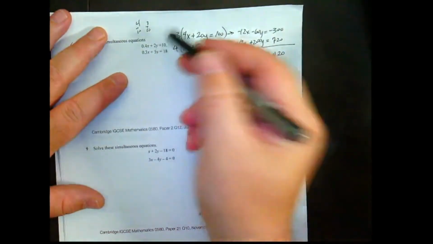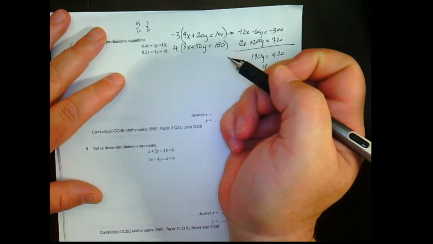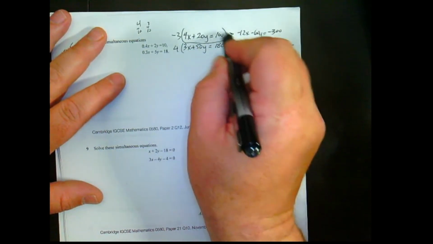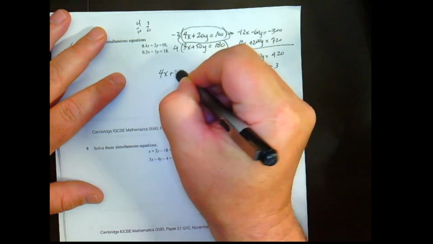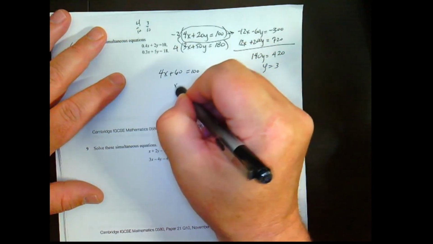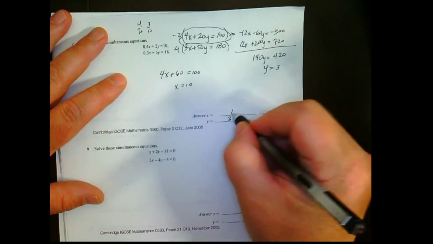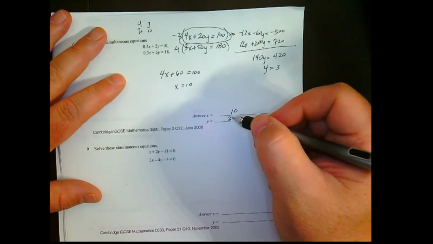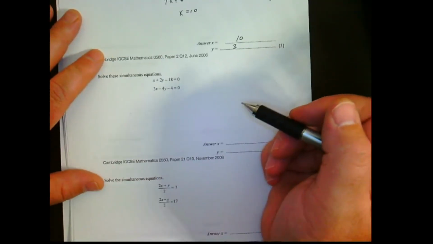Since y is 3, we just have to plug it into one of our originals. I'm going to plug it into this one right here. Let's do 4x plus 60, because remember y is 3, equals 100. So x is going to be 10, because you're going to subtract, right? So 10 and 3. Okay, good to go. All right, next up.